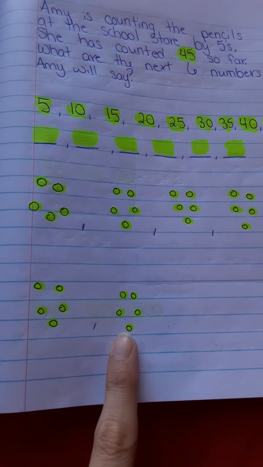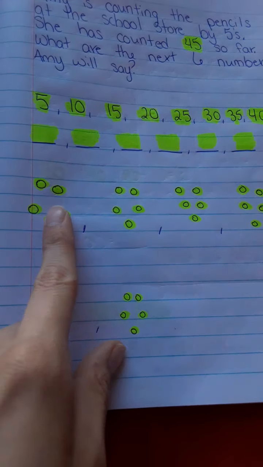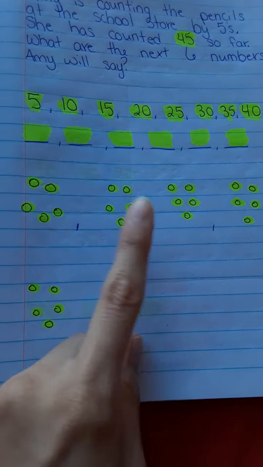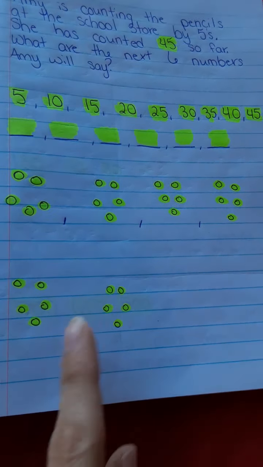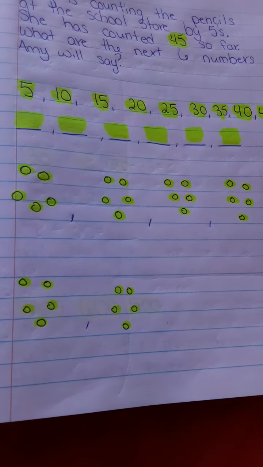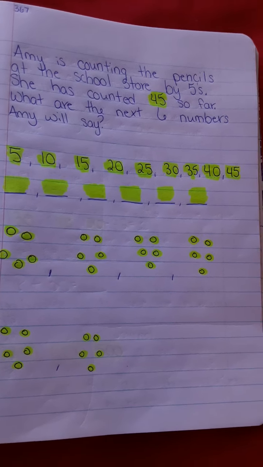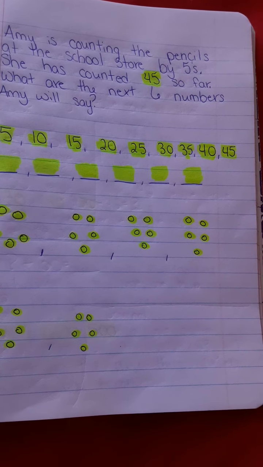So I drew these pictures of 5 circles for you, which you can do yourself as well. That way you can count them. 5, 10, 15, 20, 25, 30. See? So that is a strategy that you can use in order to count by fives easier.